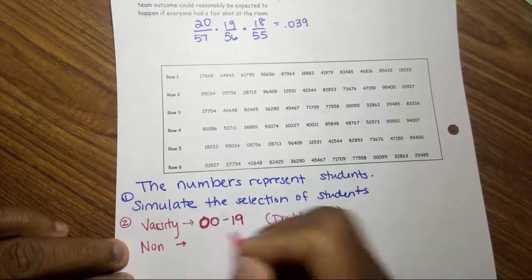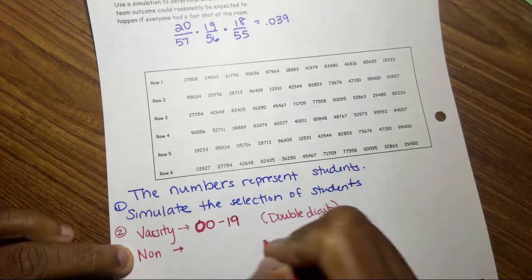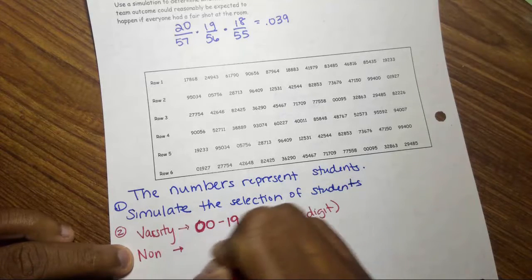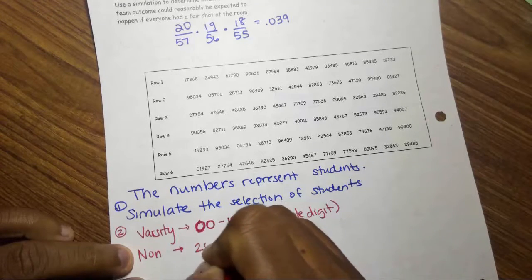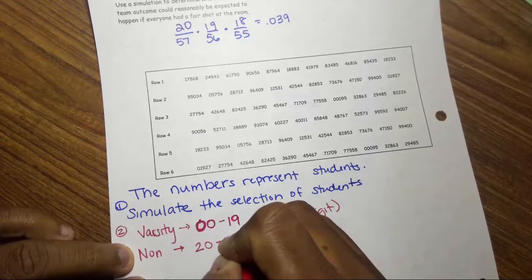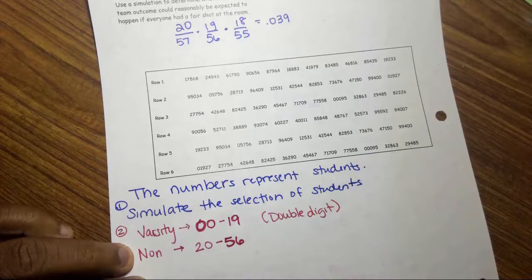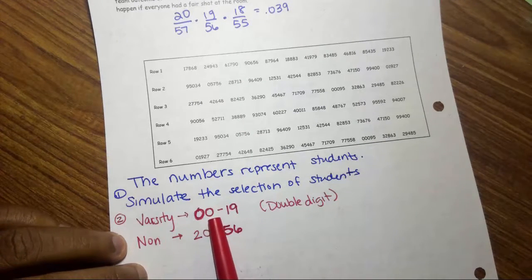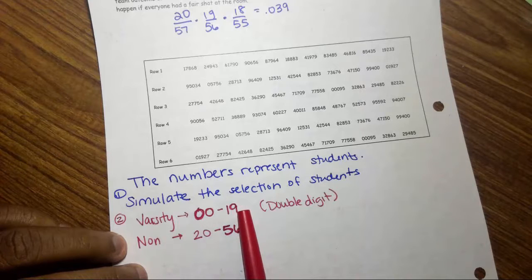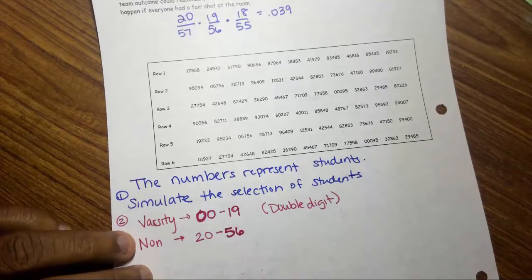Non-varsity will be what then? They'll still be double digits, but what numbers? From 20 through 56. If you don't like this assignment, you could do 01 through 20. Why didn't we do that? Because I just did start at 00. You could do 01 through 20. Why can't you do single digits?